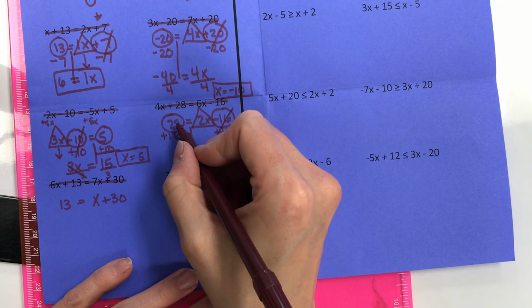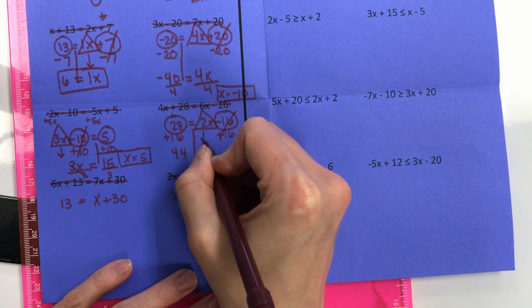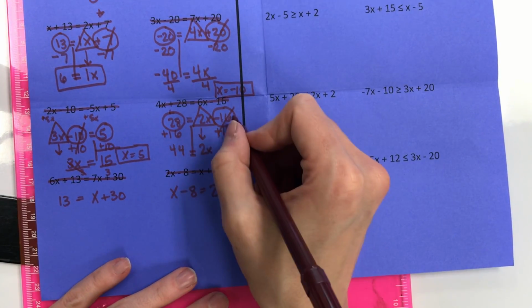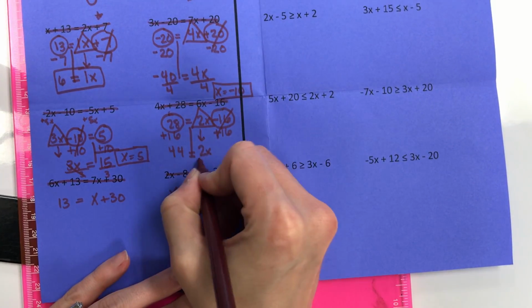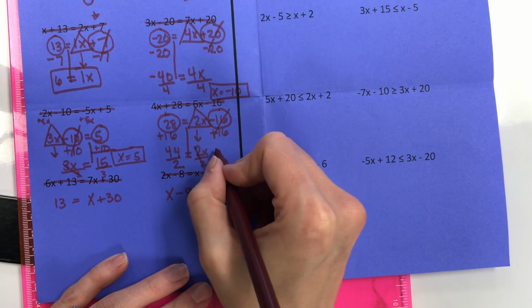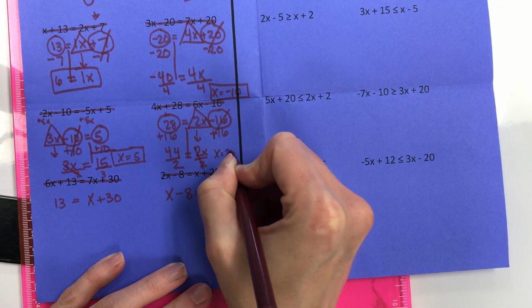So that cancels out. I've got 44 on this side. And I'm going to bring down that 2x. Okay, so my first step, I had to add or subtract. I had to add in this case. Now second step, multiply or divide. I have to divide. And so 44 divided by 2 is 22.